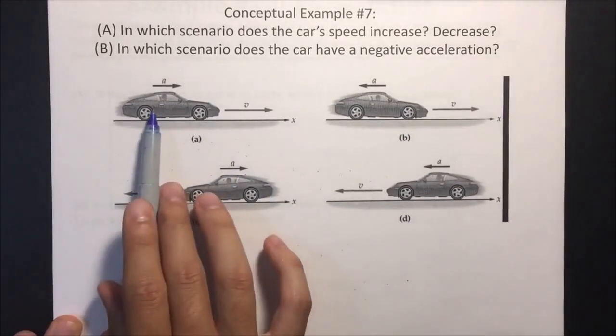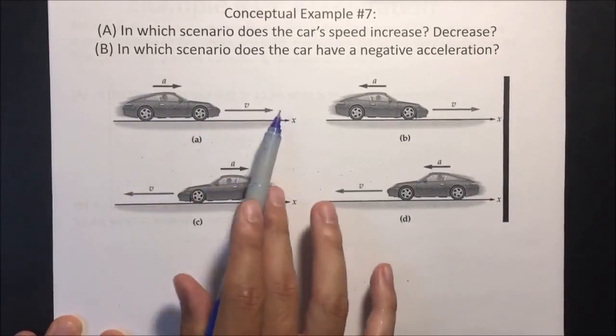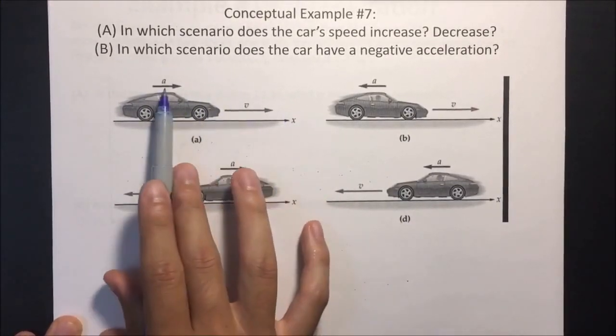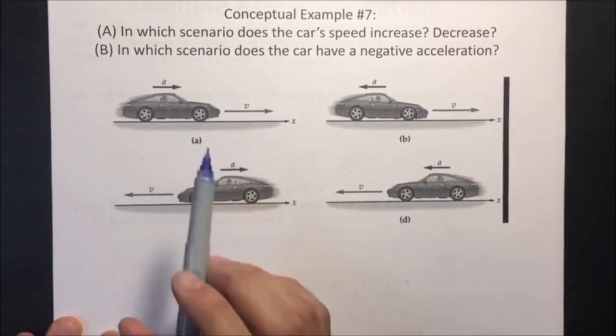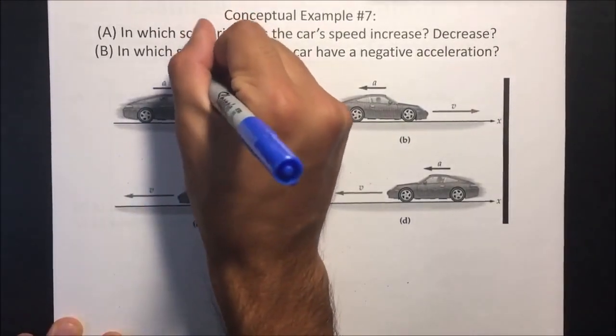So in A, we see that the velocity is going to the right, and the acceleration is to the right. Whenever the acceleration and velocity are in the same direction, what this means is it's speeding up.